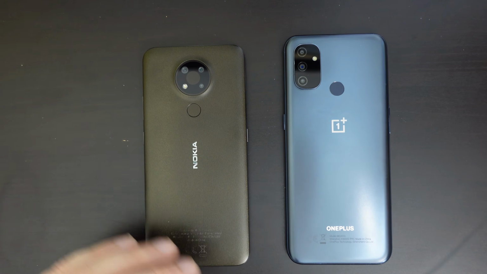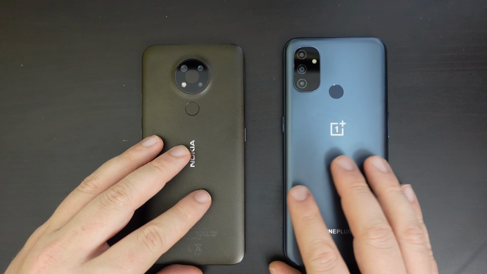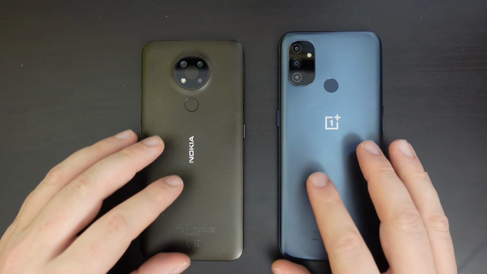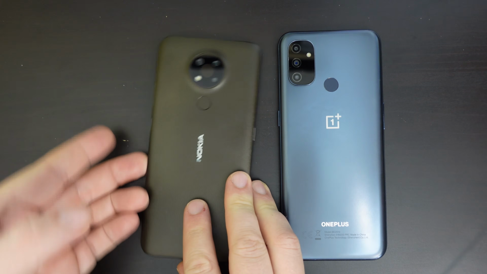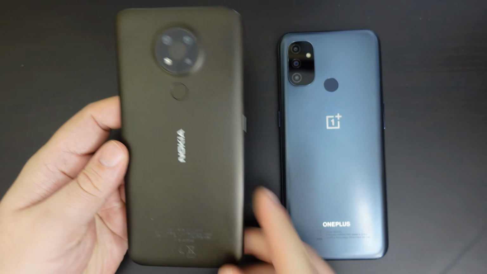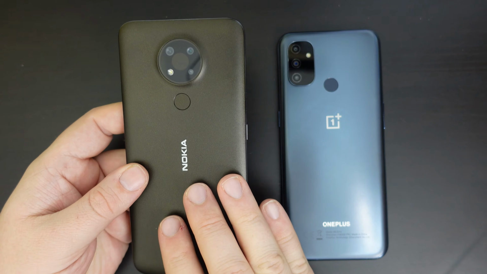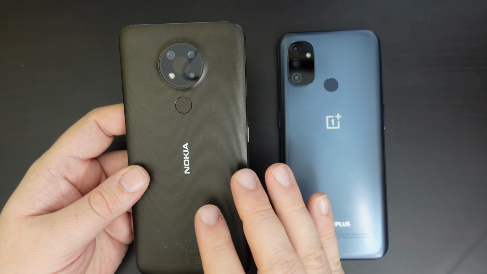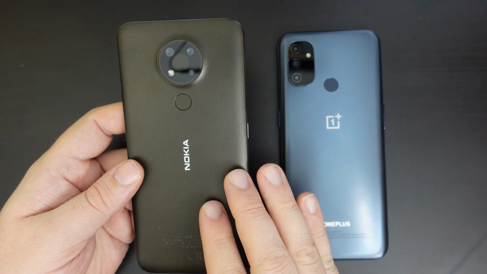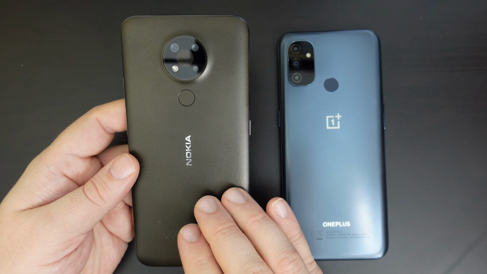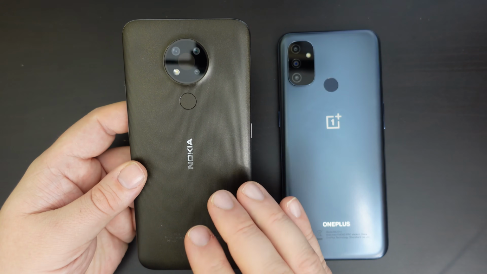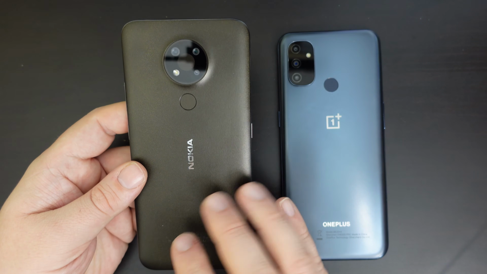So let's go to the part where OnePlus definitely do win, and that's the battery and charging. The Nokia 3.4 has a 4000 mAh battery, which is pretty standard in this category at the moment, and it charges at 10 watts. It's not really fast charging, it's the standard, 5 volt 2 amp.